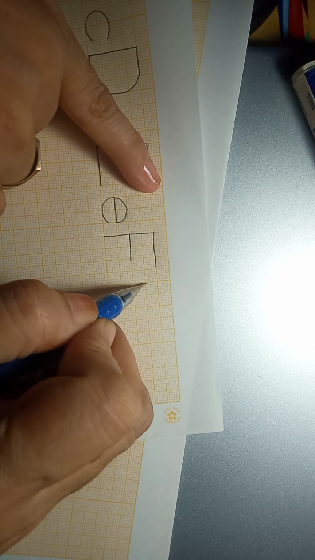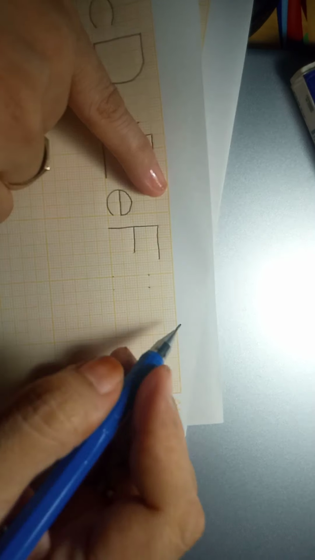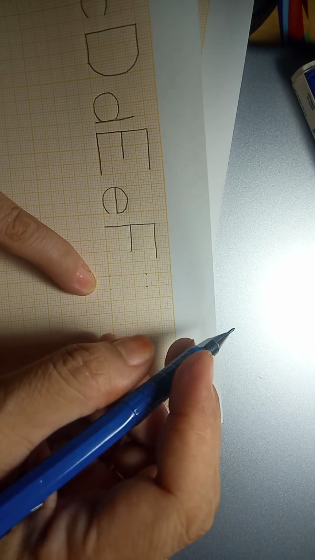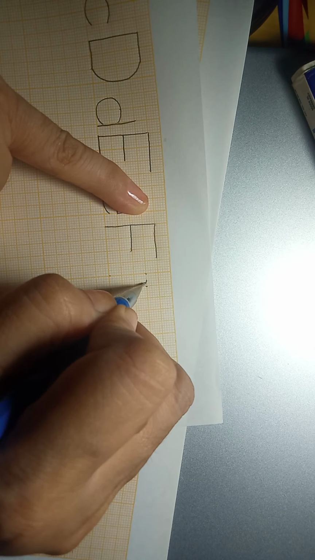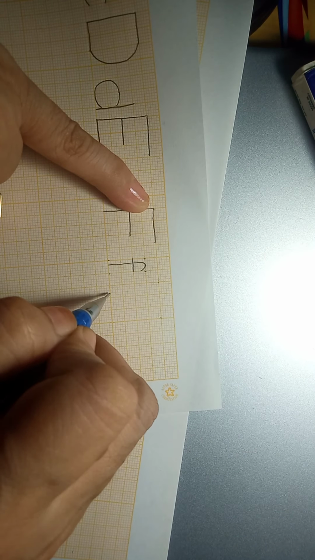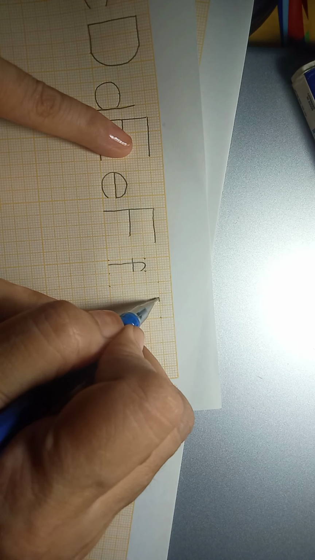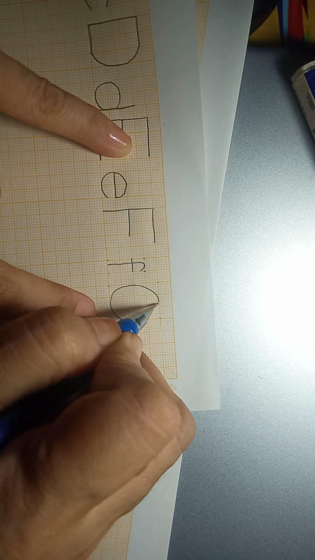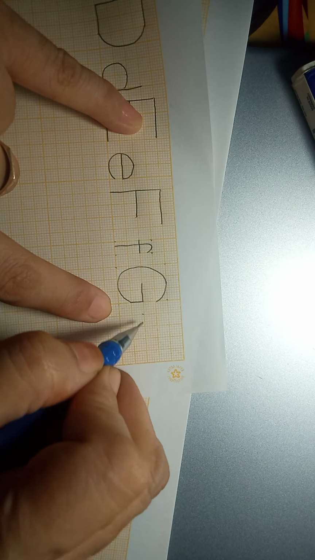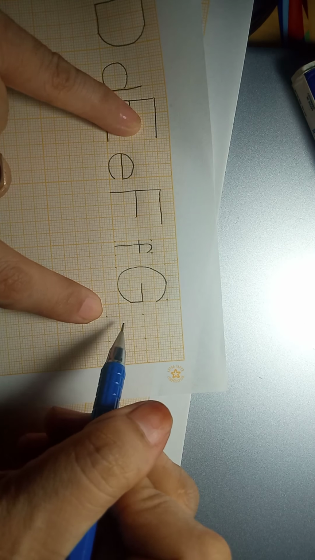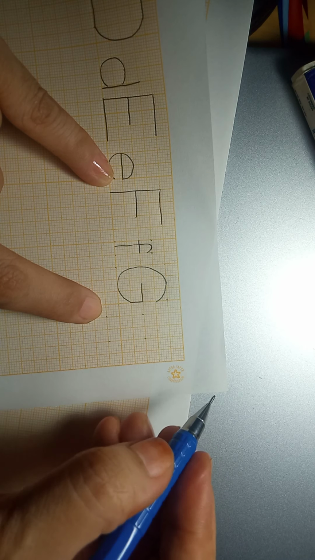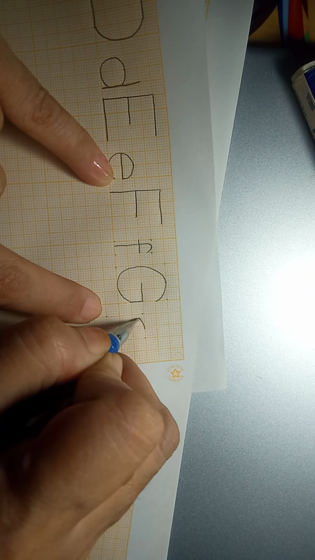As for the small letter F, we only need 1 space for the width and 3 spaces for the height. So this one, then letter G, and now for the small letter J, we need to use this lower space so that we can create the tail of the small letter J.